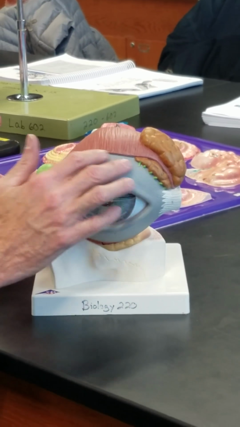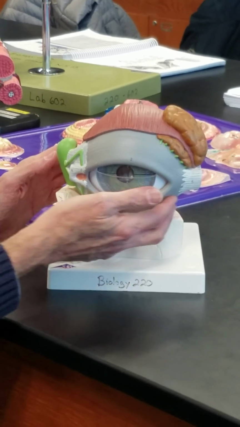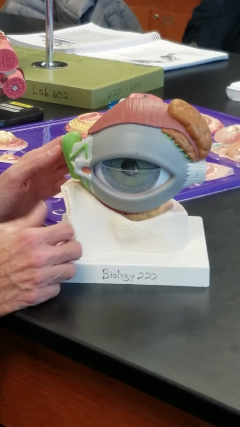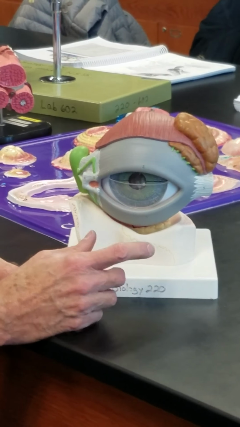Not onto this. This is the left superior palpebra, eyelid. This is the left inferior palpebra, right there. But not onto the eyelids, but internally. We'll come back to that before we take this off.